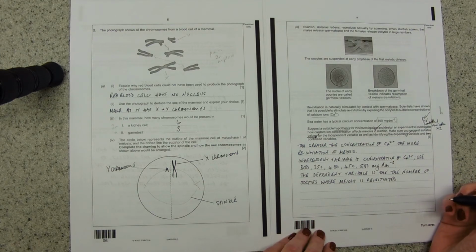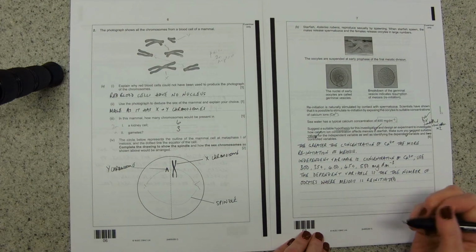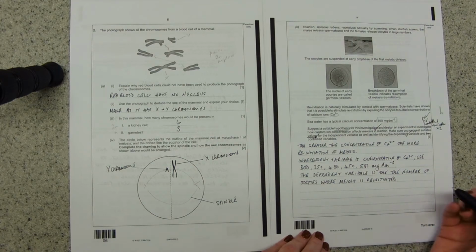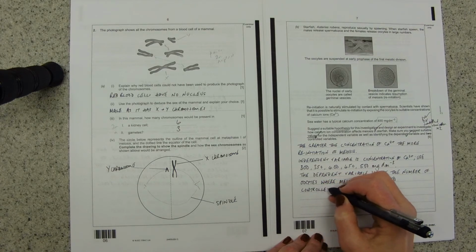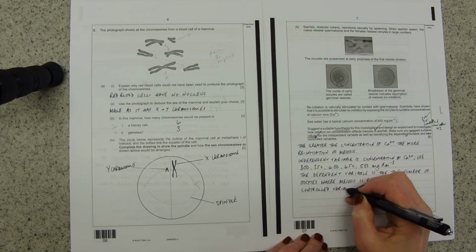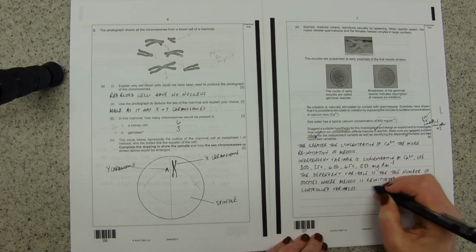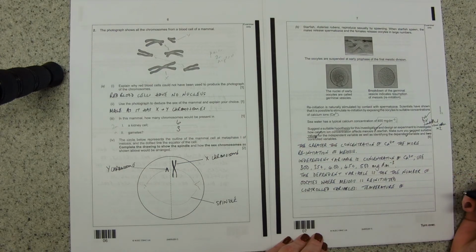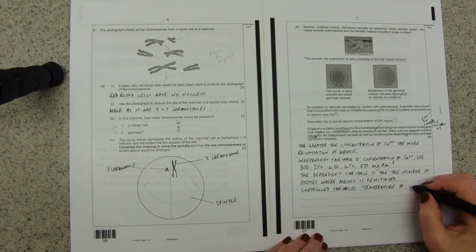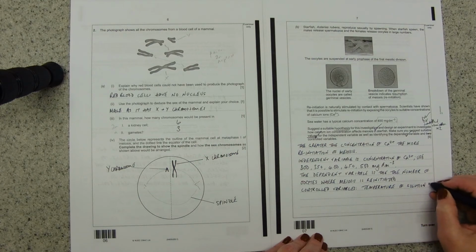Now we need 2 control variables. The one that I would always recommend that you put down is temperature, if it's appropriate. So if we're not altering temperature, and we're not, controlled variables. And again, don't abbreviate this. If you're going to say temperature, don't write temp. Temperature of the solution in degrees centigrade.